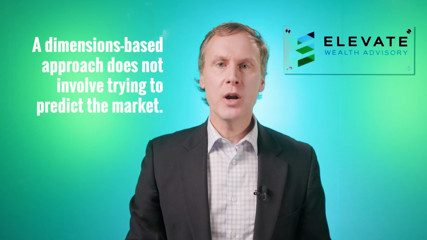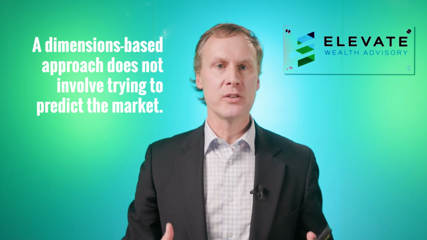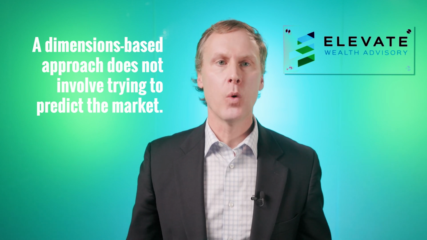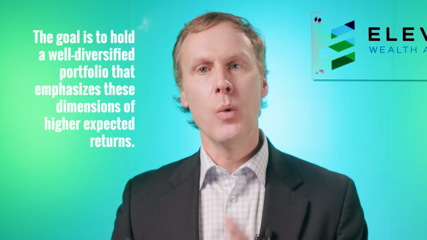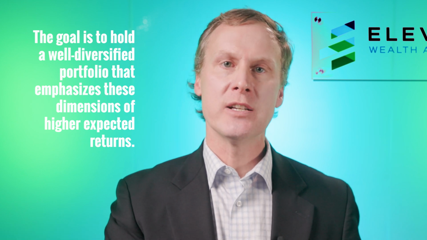In a dimensions-based approach, capturing returns does not involve predicting which stocks or bonds or market areas are going to outperform. Forecasting this is impossible. Rather, the goal is to hold a well-diversified portfolio that emphasizes these dimensions of higher expected returns. Focusing on these dimensions helps investors have a better investment experience.